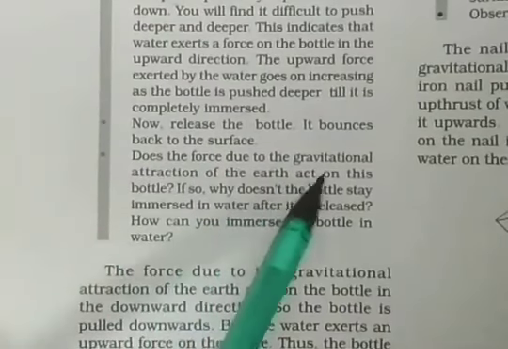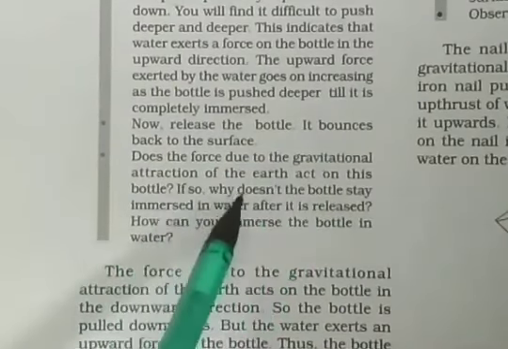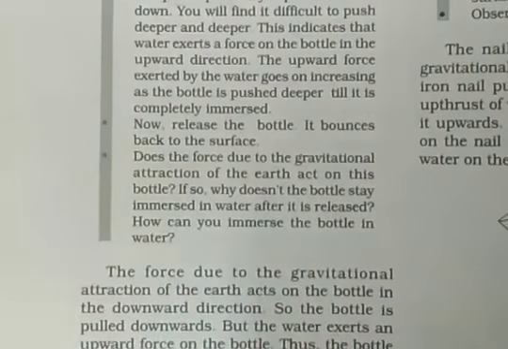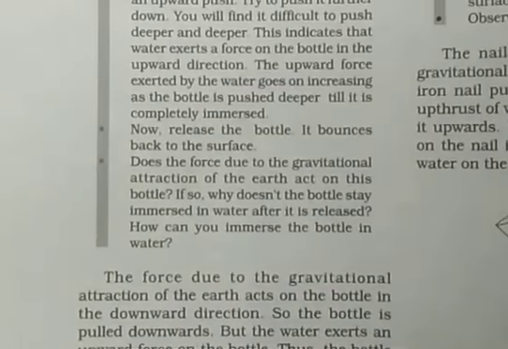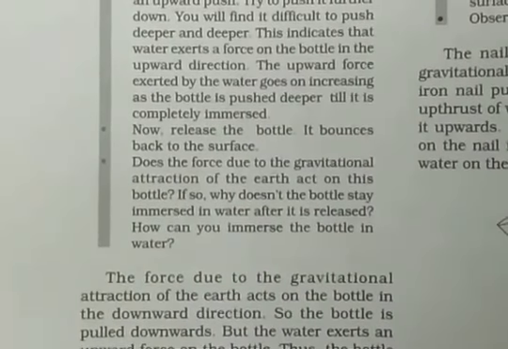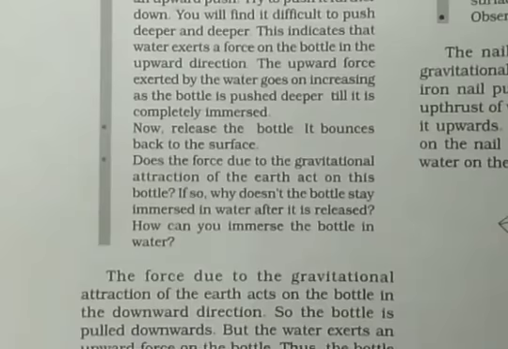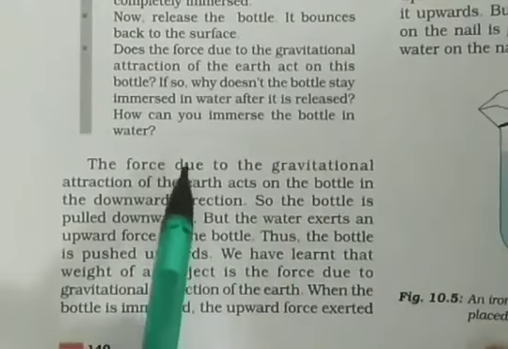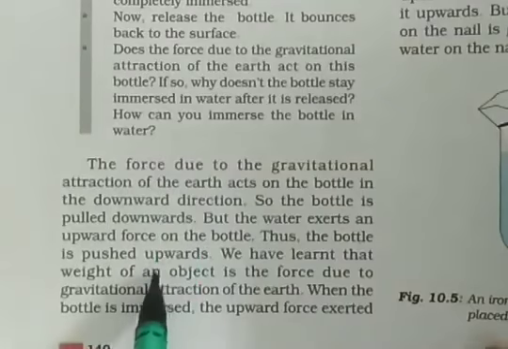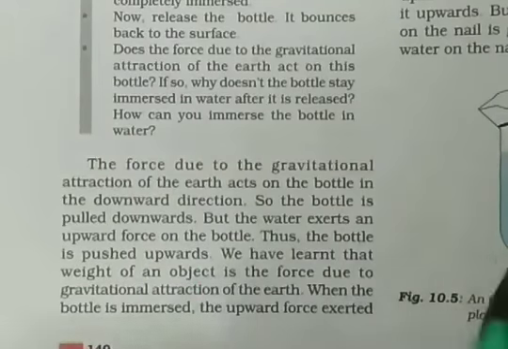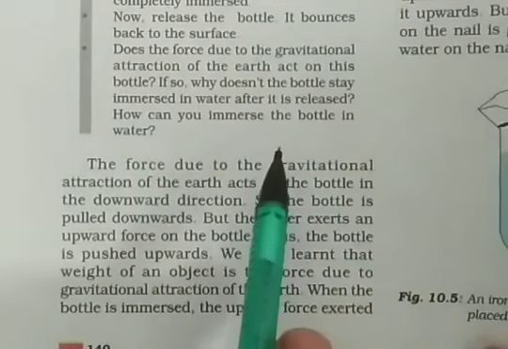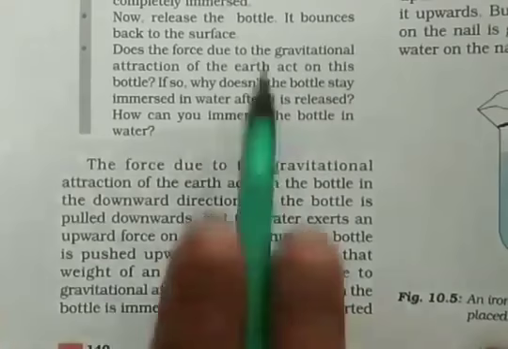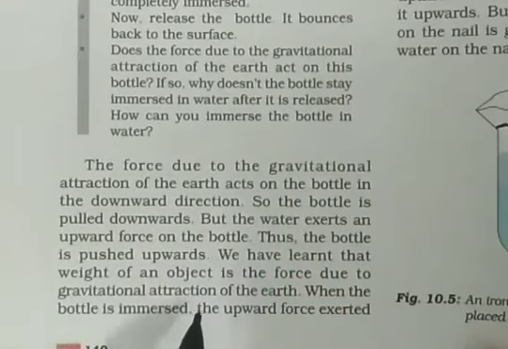Does the force of gravitational attraction of the earth act on this bottle? Yes, हम लोग सोचते रहेंगे कि ग्रेविटेशनल फोर्स की वजह से क्यों अंदर जाना चाहिए, राइट? लेकिन वो जाता नहीं है, तो उसका क्या रीजन है? ठीक है, ड्यू टू ग्रेविटी वो अंदर जाता भी है, थोड़ा हम लोग ताकत लगाएंगे तो अंदर जाएगा, लेकिन क्या होता है, पानी भी है ना अपना एक फोर्स एक्ट करता है वो बॉटल के ऊपर, सो विच विल नॉट अलाउ दैट बॉटल टू सिंक इन द वाटर, वो उसको ऊपर धकेलेगा, राइट?